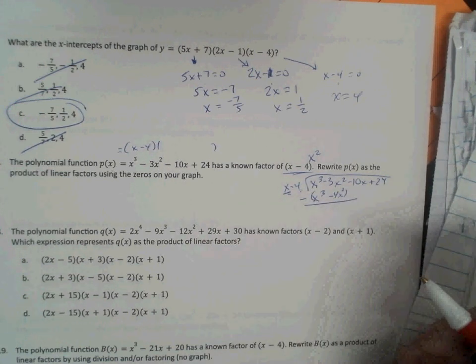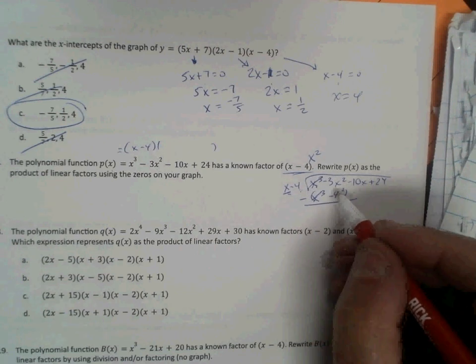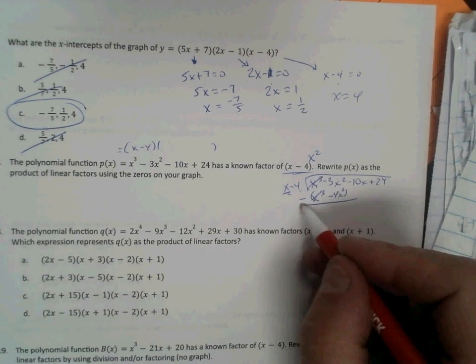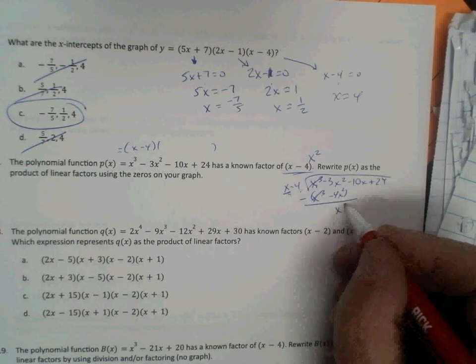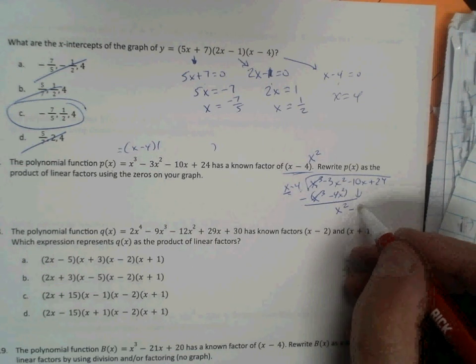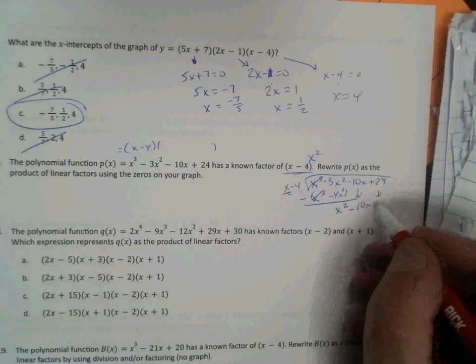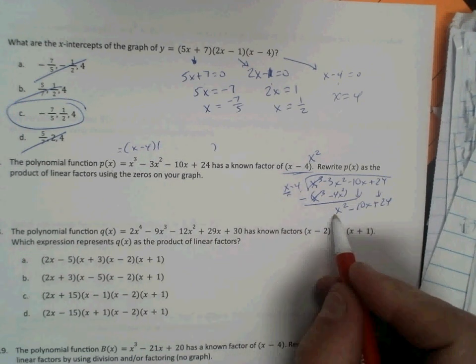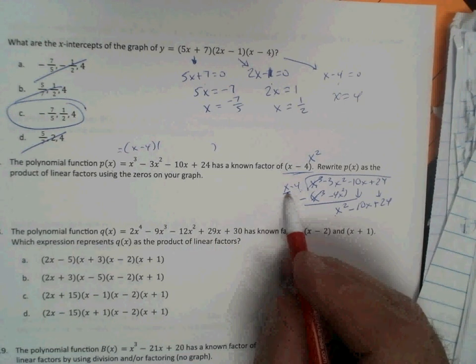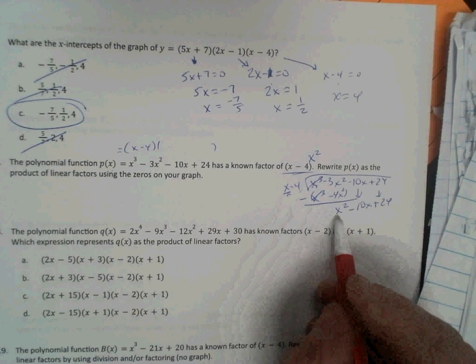And then subtract. The x cubes cancel. I got negative 3x squared minus negative 4x squared. That makes negative 3x squared plus 4x squared makes 1x squared. Bring down the next terms. And ask yourself, what times x makes x squared? Sorry I'm rushing through this, but it's for the video so we can get through this stuff, all right? Y'all can go back, slow it down, and stop it.